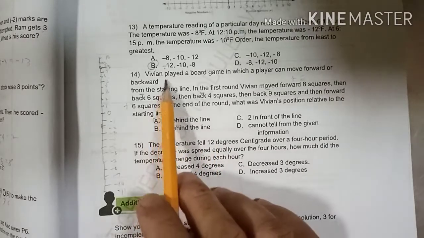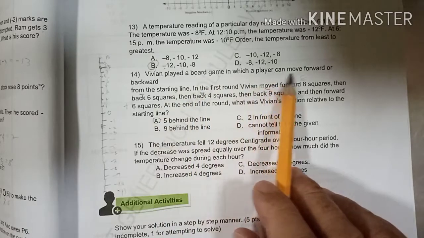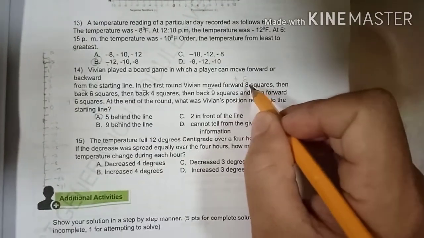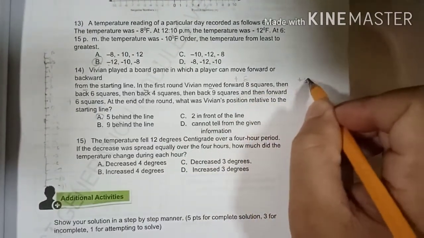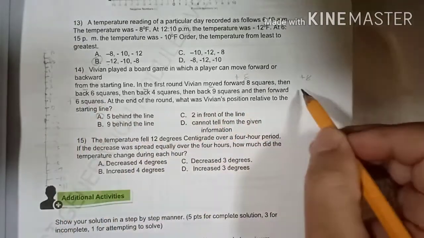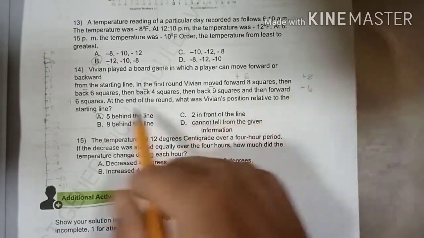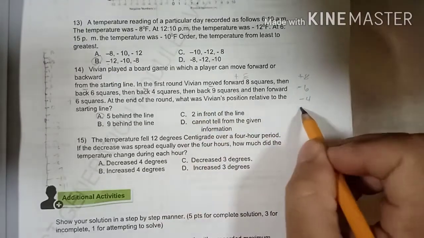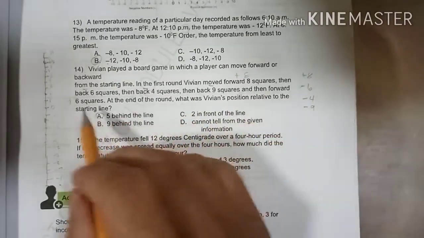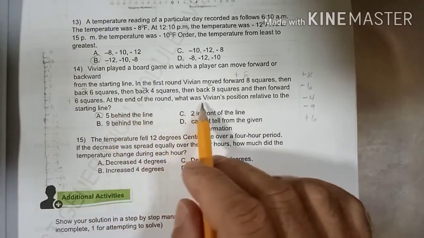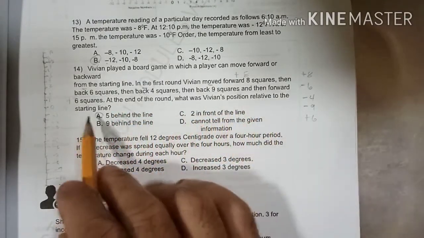Okay, number 14. Vivian played a board game in which a player can move forward or backward. From the starting line in the first round, Vivian moved forward 8, so that's positive 8. Then back 6 squares, that's -6. Then back 4, that's -4. Then back 9, that's -9. Then forward 6, that's +6. At the end of the round, what was Vivian's position relative to the starting line?